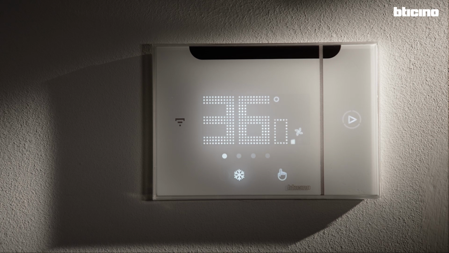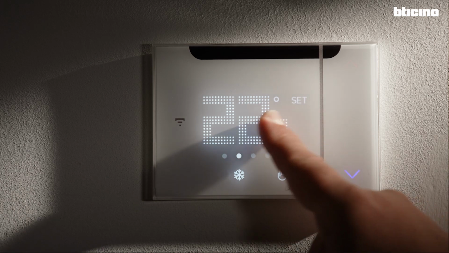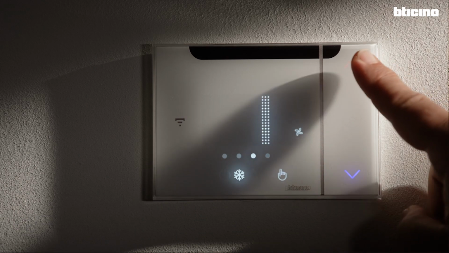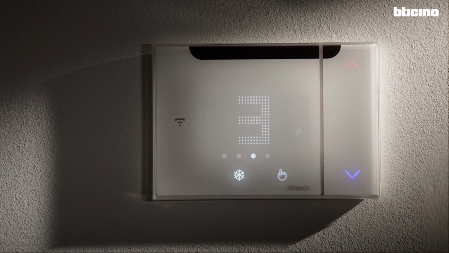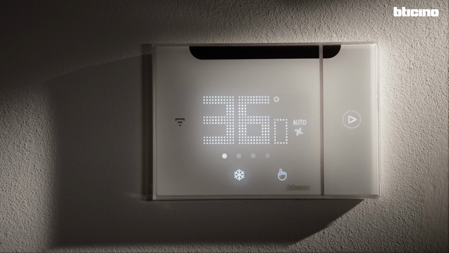Once the desired temperature is selected, you can always choose among the fan speed options: low, medium, high, and auto. Every time you change parameters and Smarther AC does the action, then it returns automatically to the home screen.